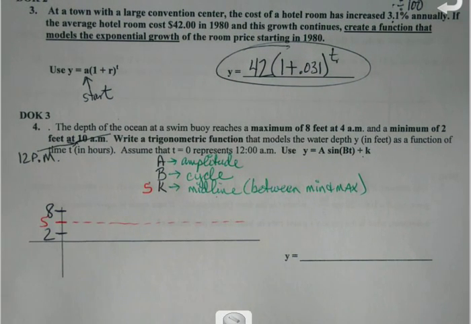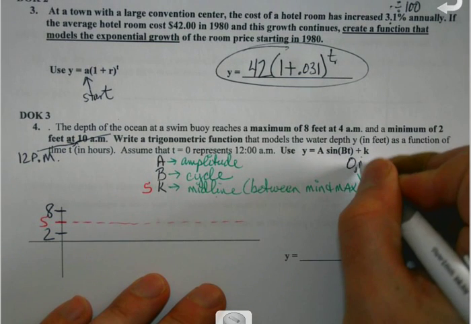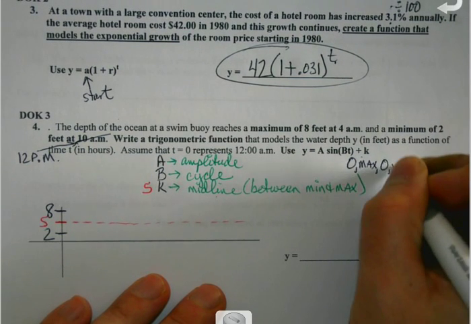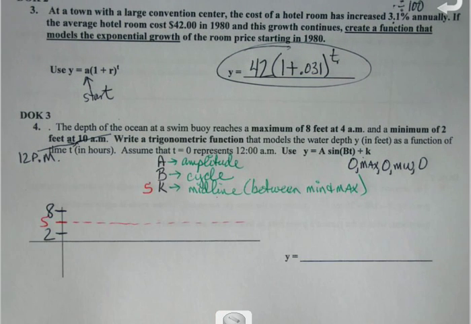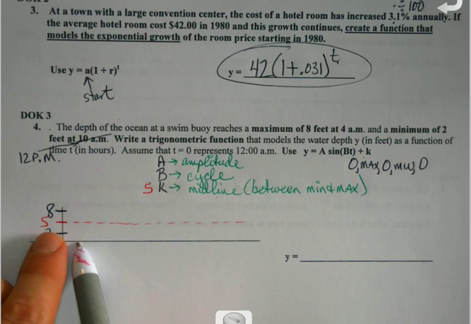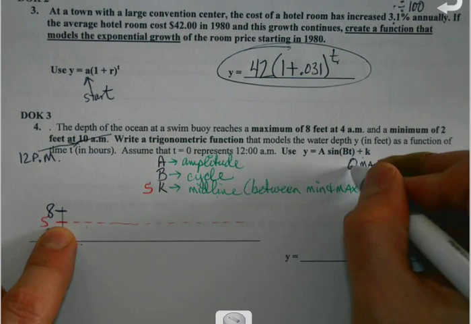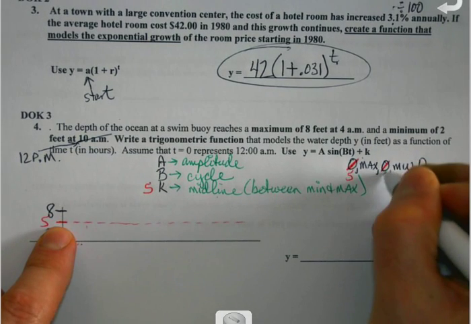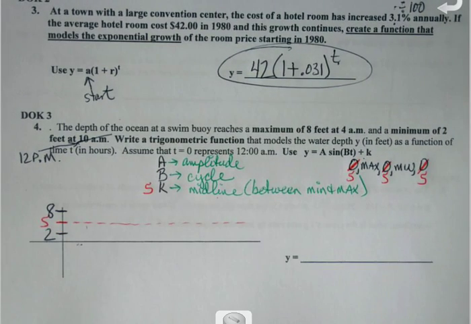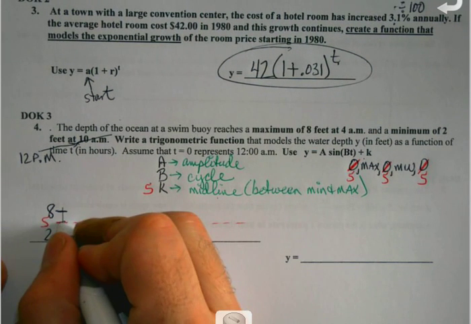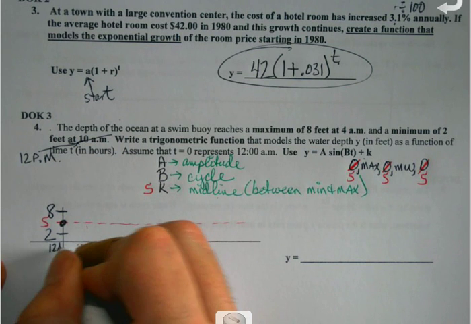Then I got to stop and think for a minute. I'm like, okay, it says it's a sine function. Now, how does a sine function normally work? Normally with sine, I start at 0, then I go to the max, then I go to 0, then I go to the min, and then I go to 0. Okay? But this time, my center line, I'm not starting at the x-axis. My midline, or my starting point's at 5. So once I know my midline, I'm just going to replace those zeros with that 5. So I'm like, okay. So my first dot's going to be at 5. That's at 12 a.m.